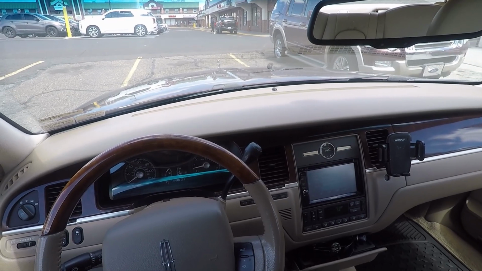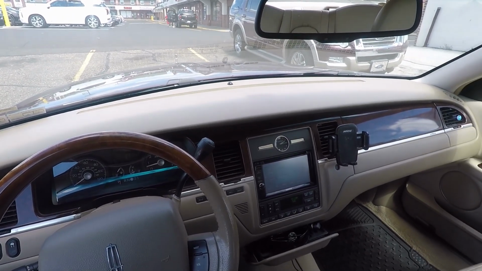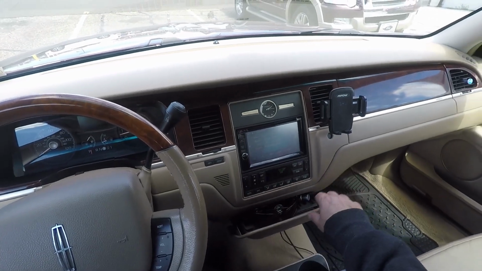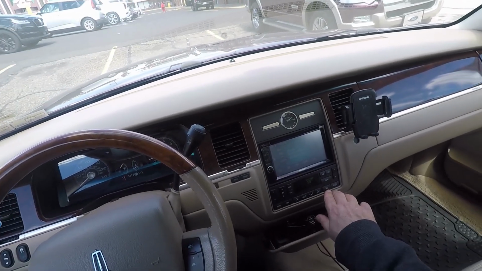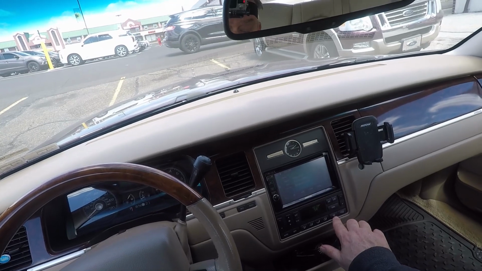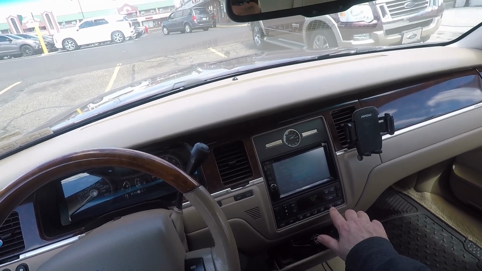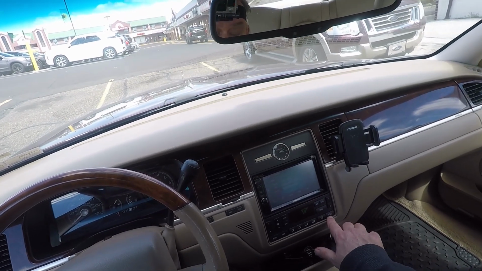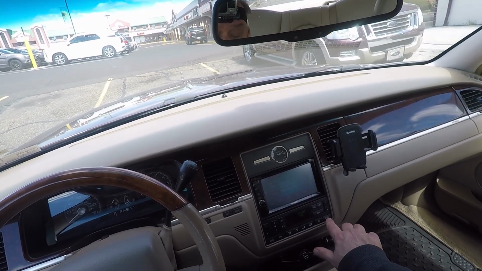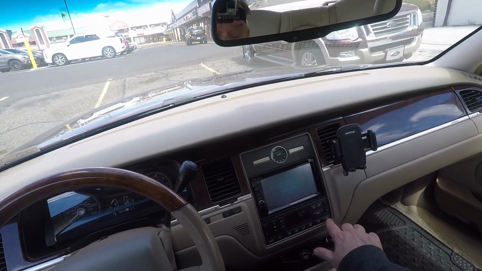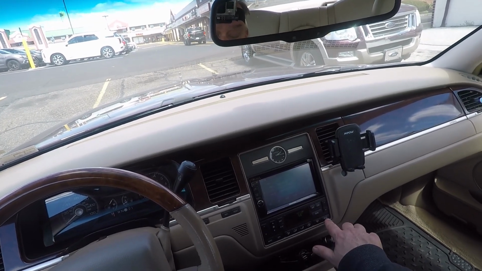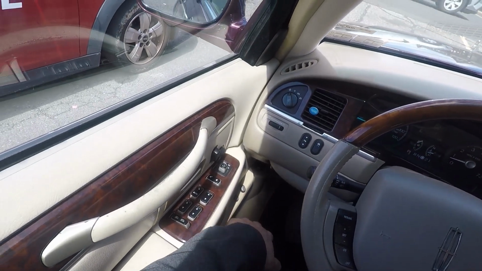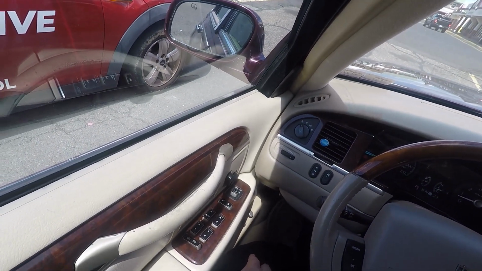Okay. And then your next thing would be your front and rear defrosters. Again, on your heating and air conditioning system. In this car, it's the same symbol as any other car. It looks like a windshield with your wavy lines coming through it. Your rear defroster, some even say R. It's the square box with the wavy lines going through it. Front and rear defroster. And in this car, your emergency brake is right here.